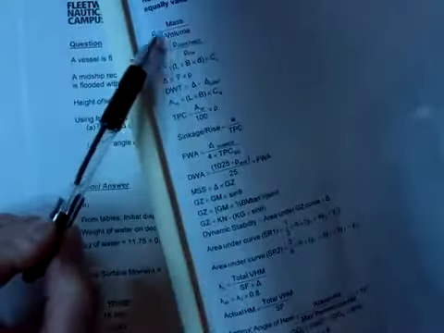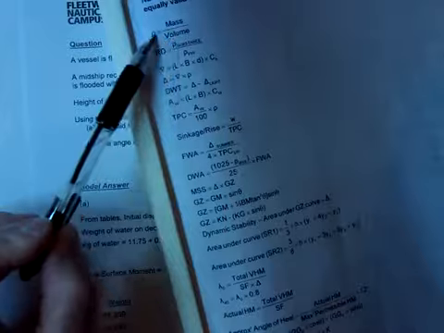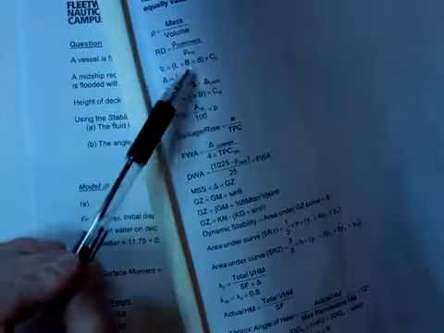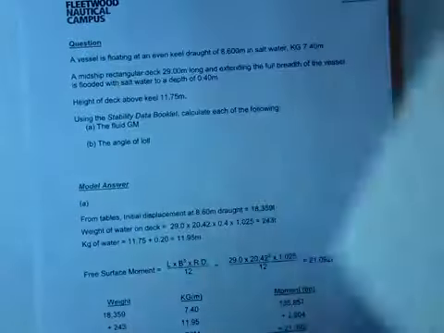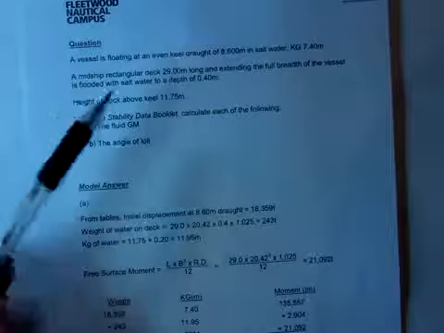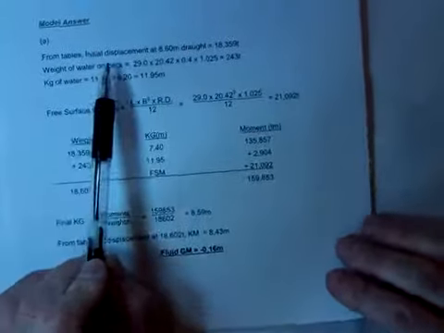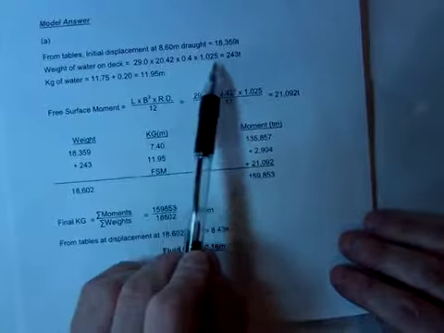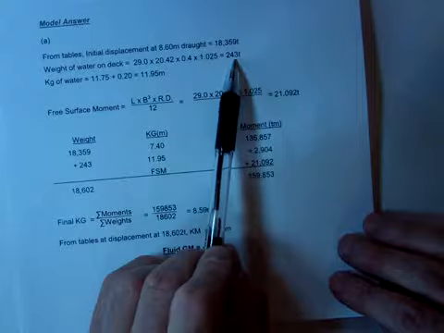If you're unsure about formulas, just look at your formula sheet. Weight is volume times density. Volume times density, volume, length times breadth times depth. So you would do a straightforward calculation to work out the weight of the water on the deck. 29 by 20.42 by 0.4 by 1.025, 243 tonnes.